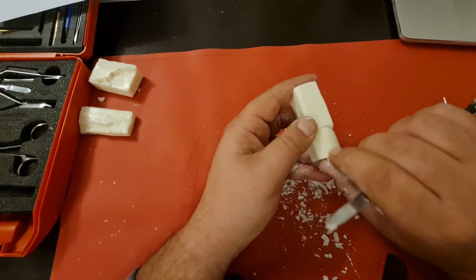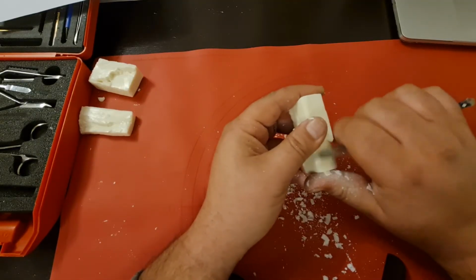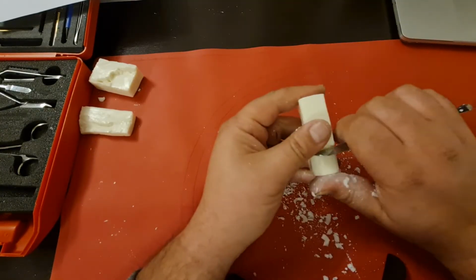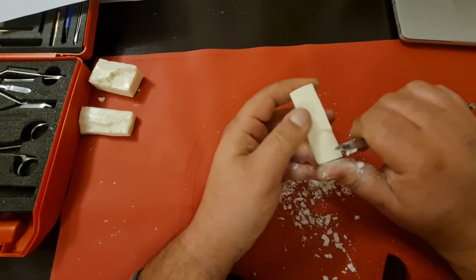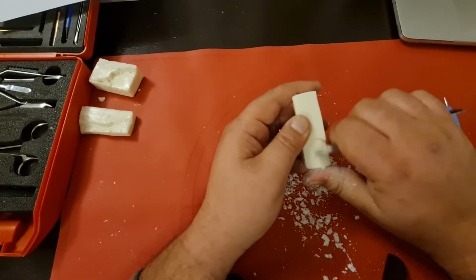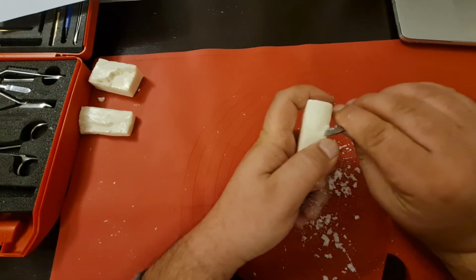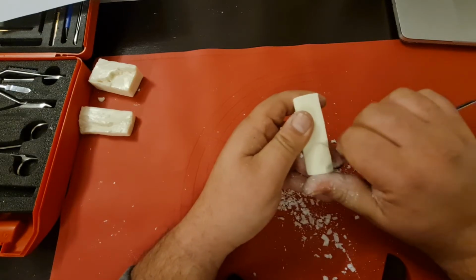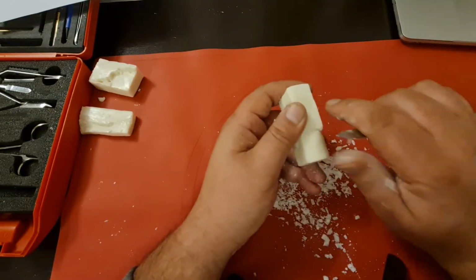We have a buccal ridge here, but the buccal ridge is not so prominent, just like the canine or maxillary first premolar. The buccal ridge is more prominent with the canine and maxillary first premolar. We have a buccal ridge on this tooth as well, but not too bulky.